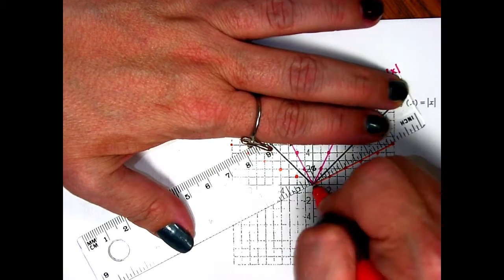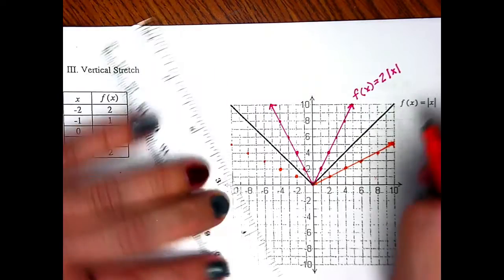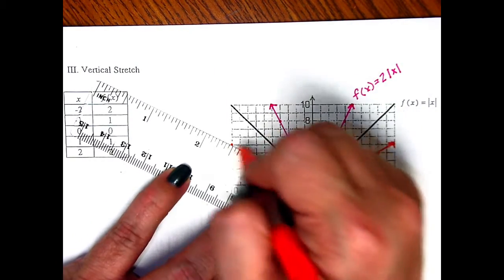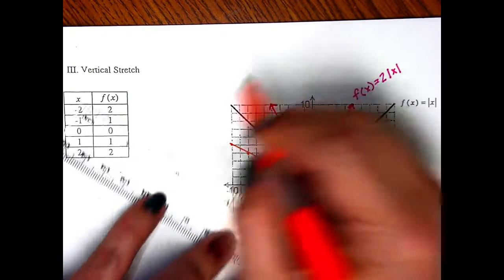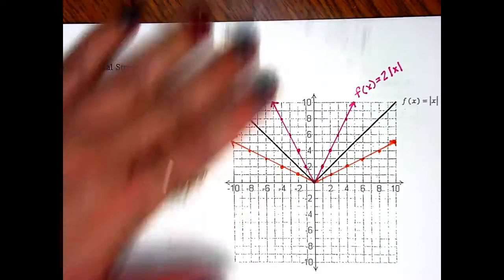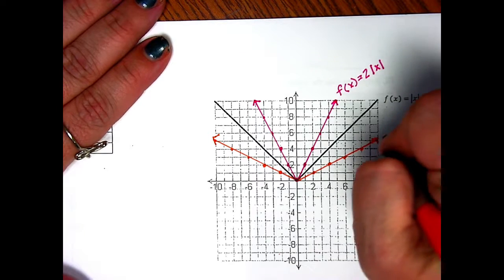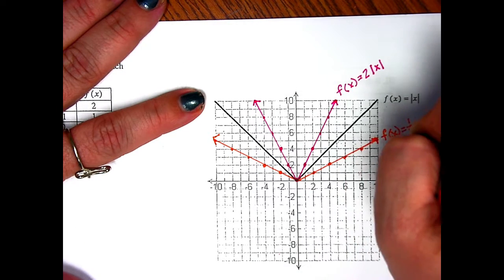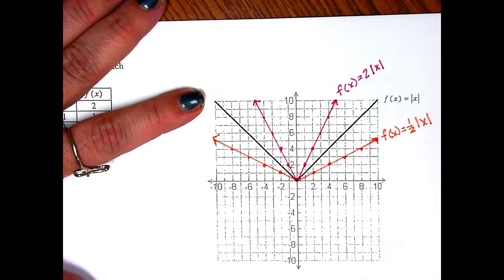And as you can see, this one didn't get steeper, it got wider. Right, when that happens, we call that a vertical shrink. So this one is f of x equals 1/2 times the absolute value of x.